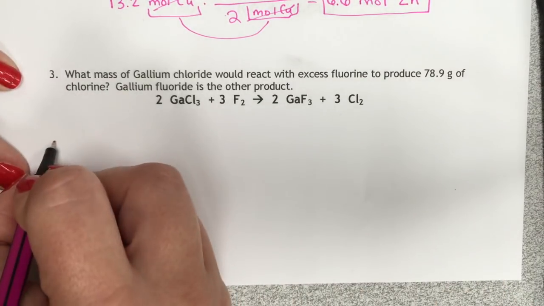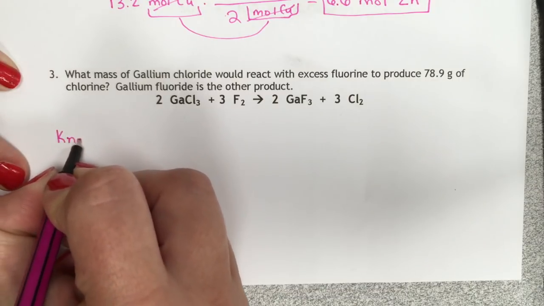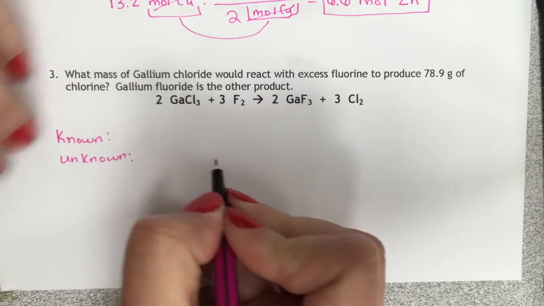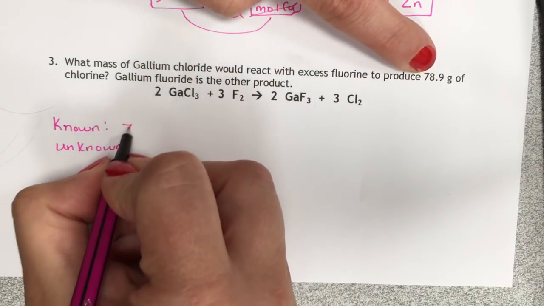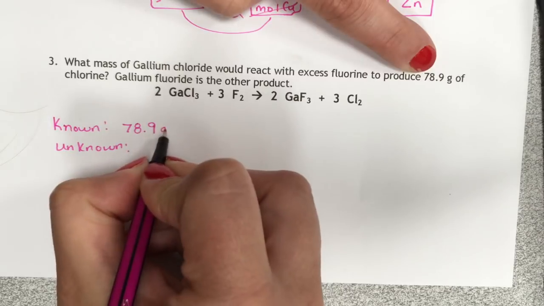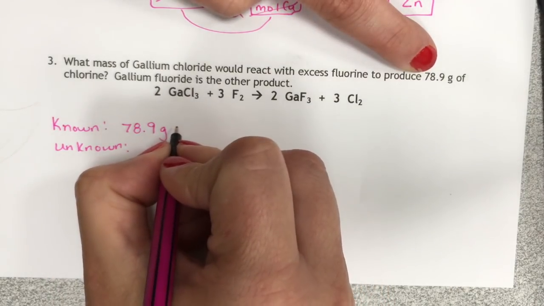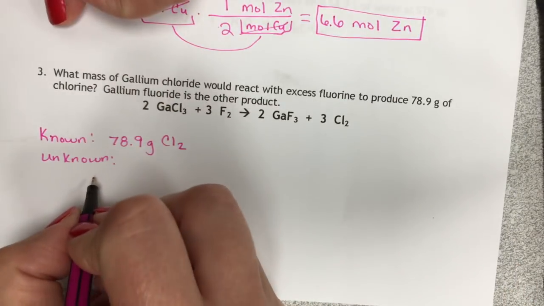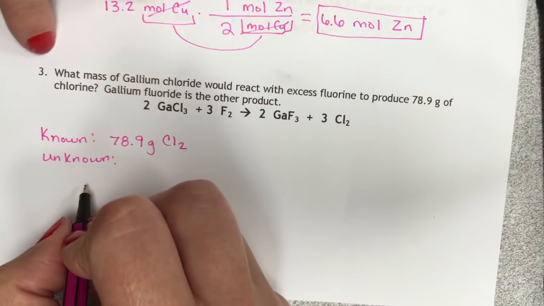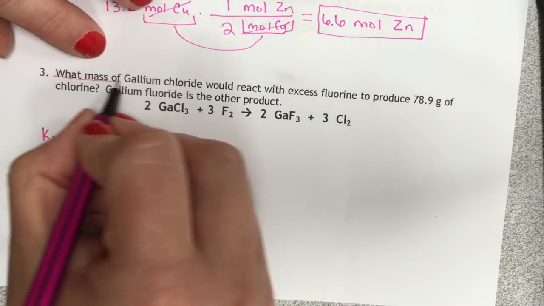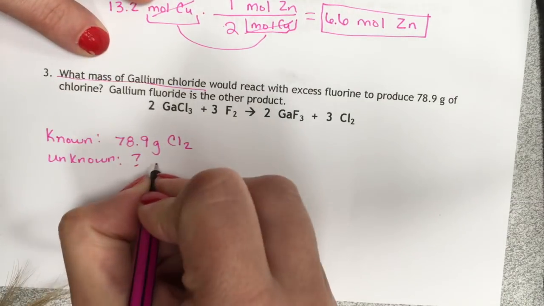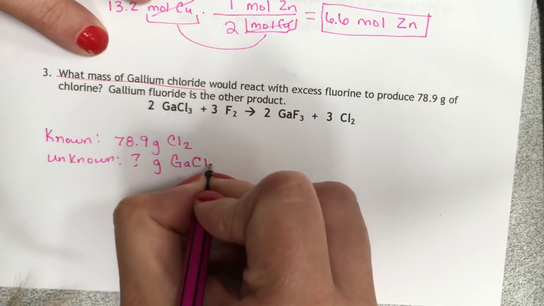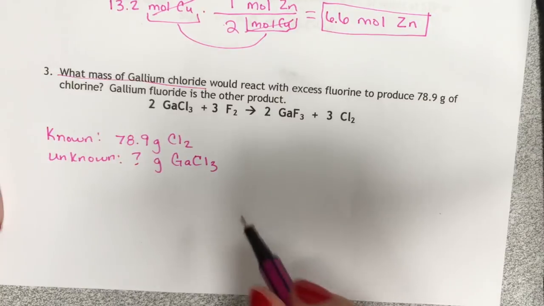All right, so our known and unknown. The known is this. There's only one, so we know we're only going to do one equation. So 78.9 grams of chlorine. Remember, chlorine is a diatomic element. And our unknown is what mass of gallium chloride. So we have our known and our unknown.